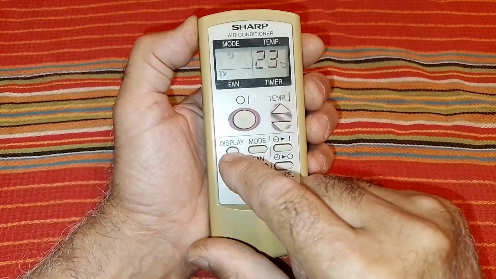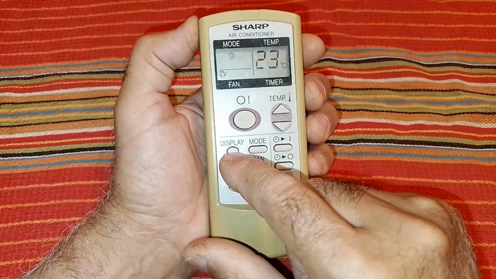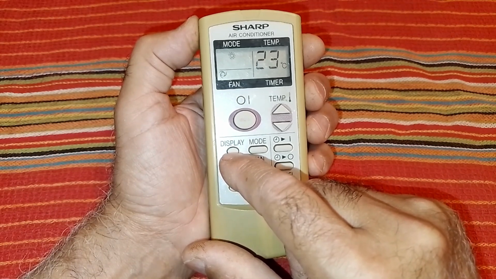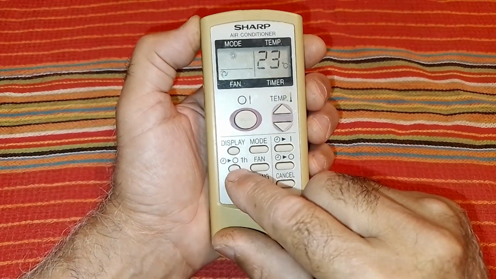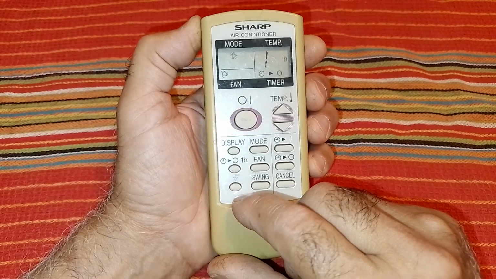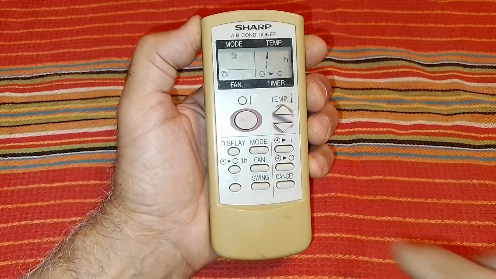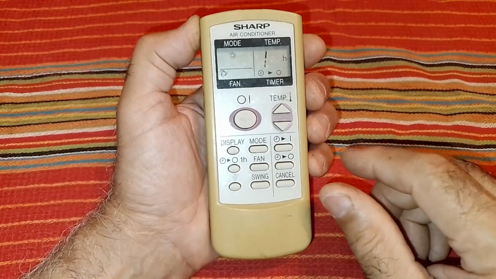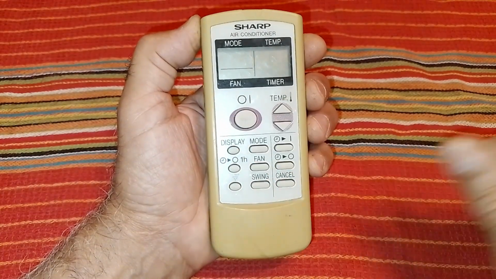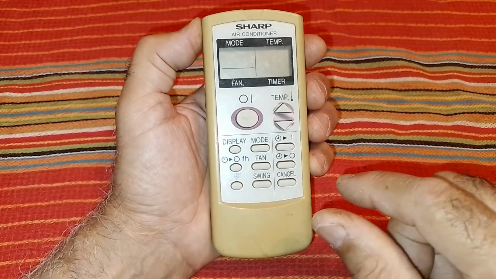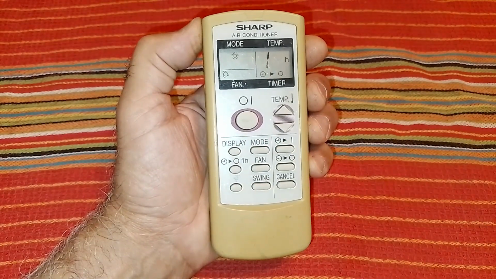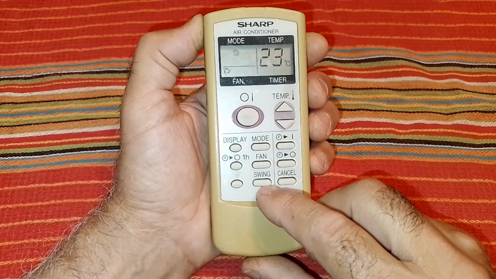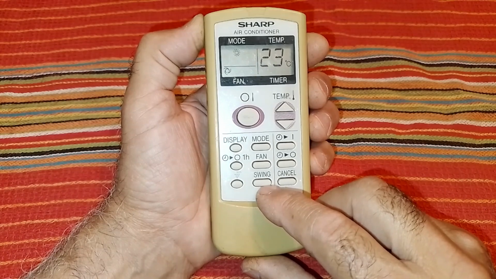For example, the display button is used to turn the light on the air conditioner's display on and off. When the 1 hour button is pressed, the air conditioner will turn off after 1 hour. When the remote control is in standby mode, pressing the same button will turn on the air conditioner after 1 hour. The swing button of the air conditioner is used to move its blinds or stop it in any position.